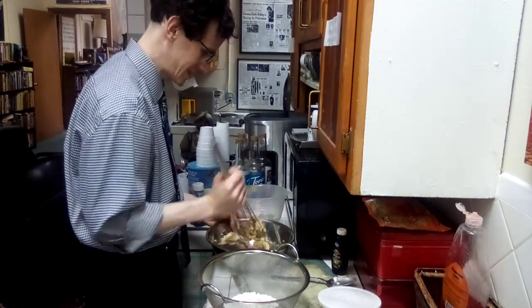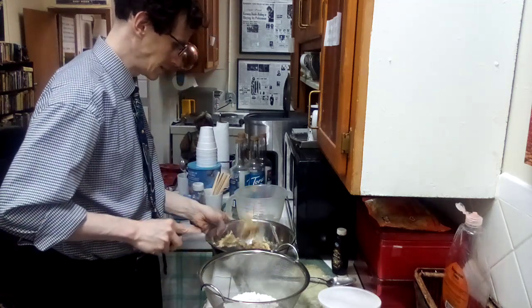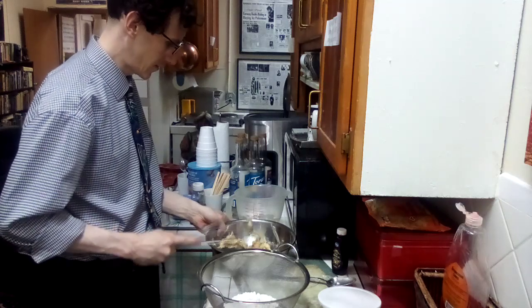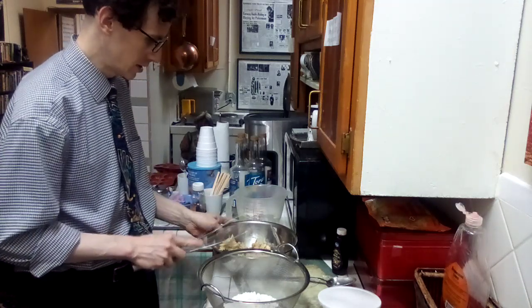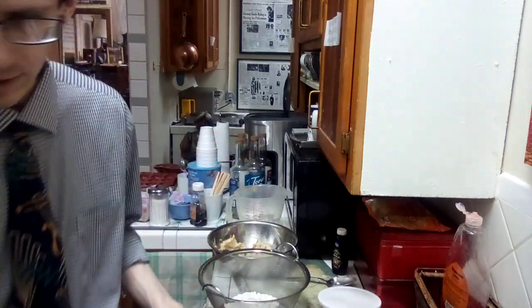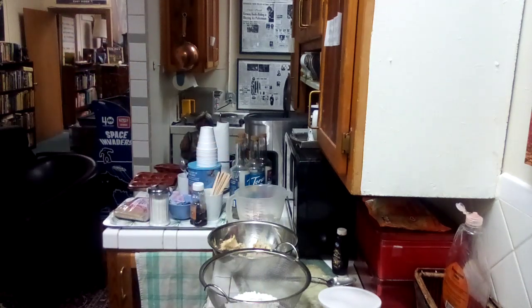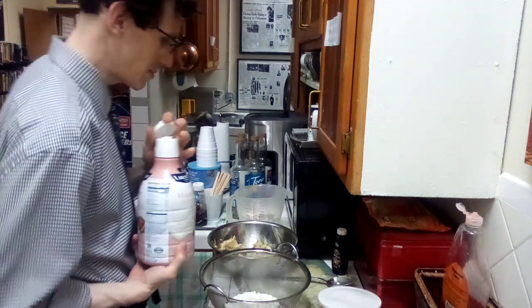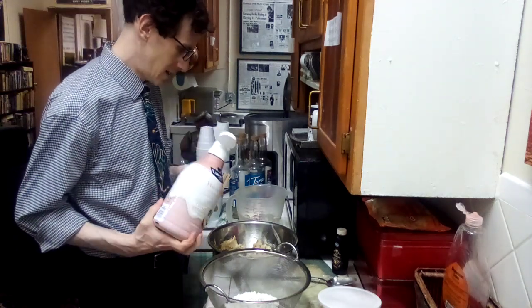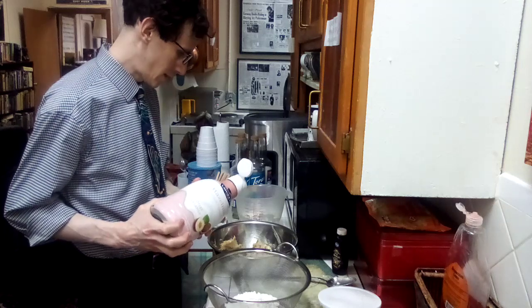Oh yeah, this is gonna need to be not this. I recognize right now that it is not going to fold. The point of the egg whites is that it all folds together real nice. How long is this? Oh my gosh, 20 minutes I've been doing this? Okay, so let's get to some point here.